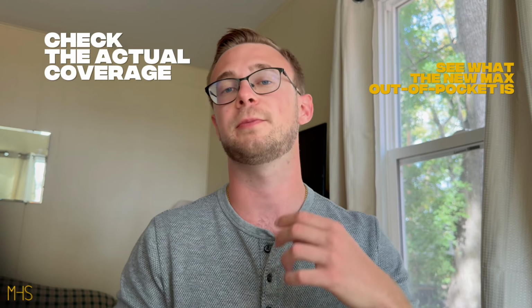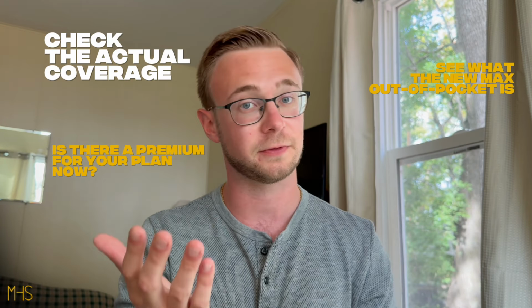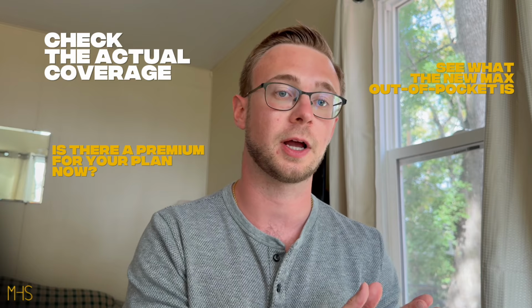So not only do you want to check your prescriptions and doctors if you have a Medicare Advantage plan, you also need to check the actual coverage itself. See what the new max out-of-pocket is. Is there a premium for your plan now, whereas before it might have been $0? You want to look and find out all the nuances and all the changes that are happening for your actual coverage if you have a Medicare Advantage plan.